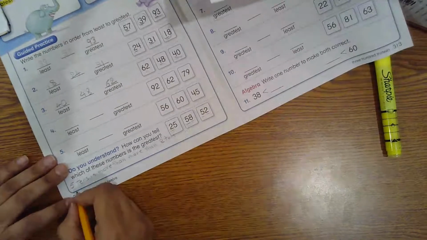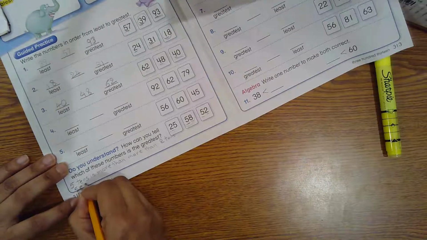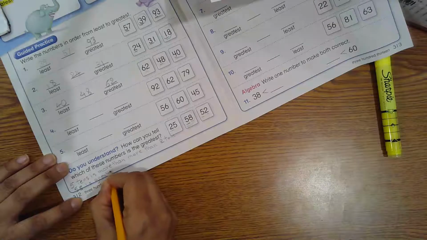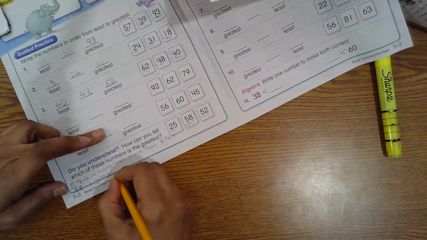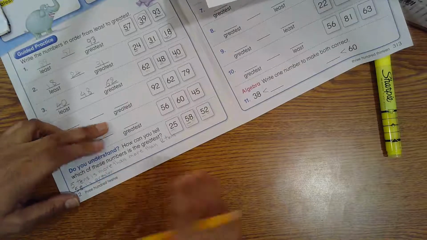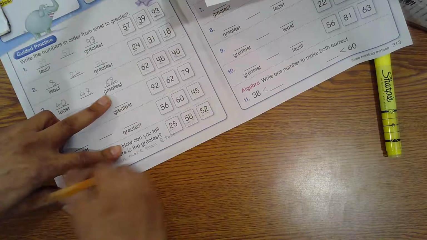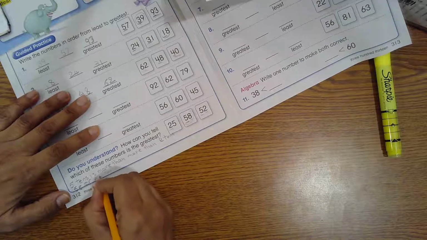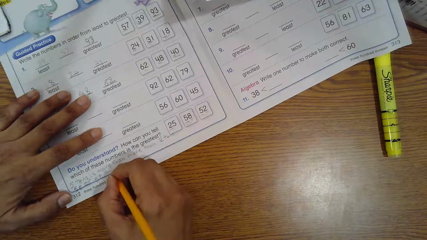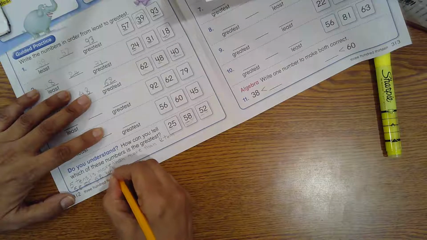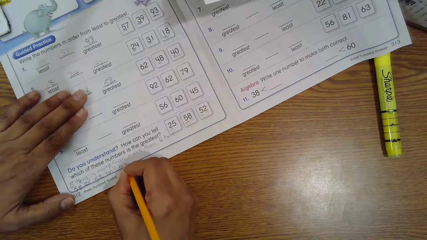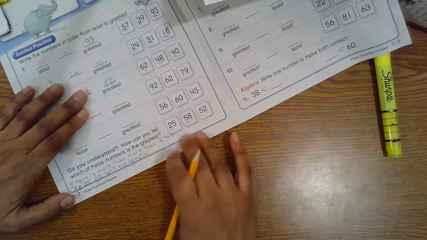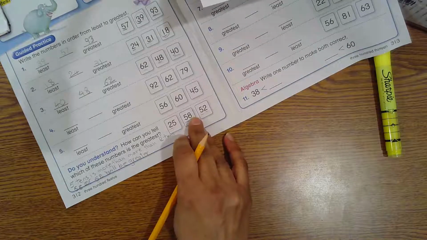So 58 is greater. So 58 or 52. I didn't see the ones yet. So 58 or 52 would be greater, right? So either one of these numbers would be greater.